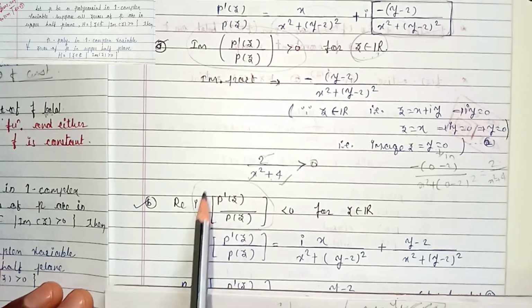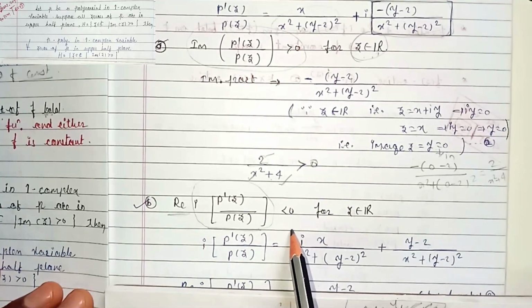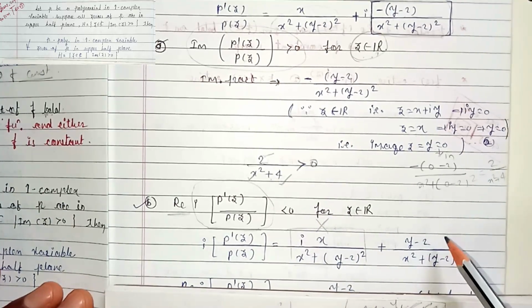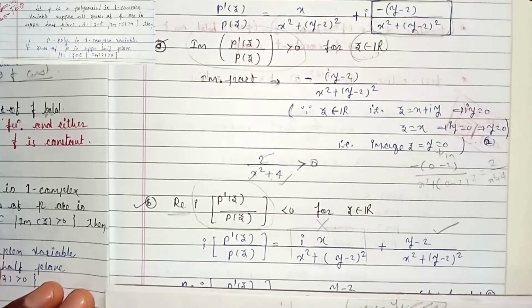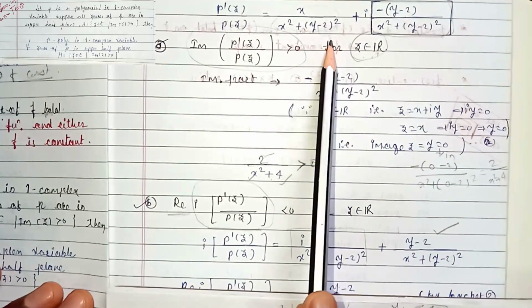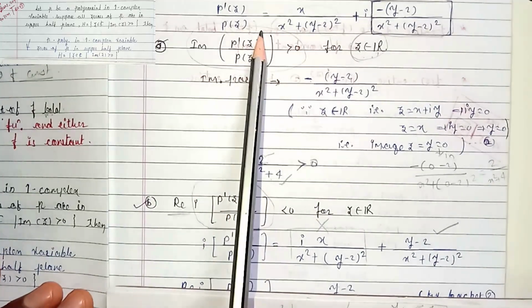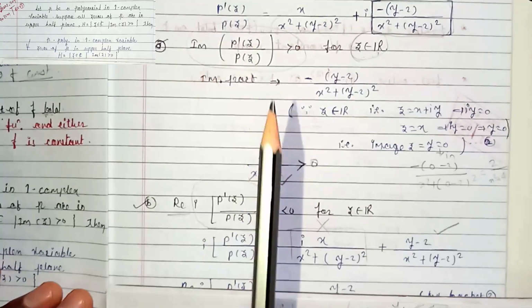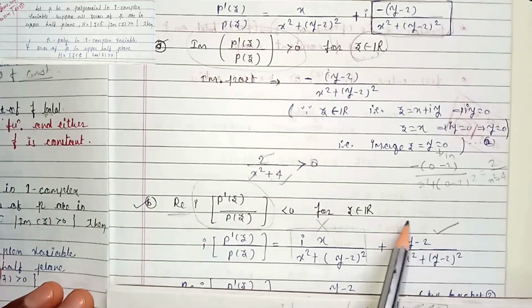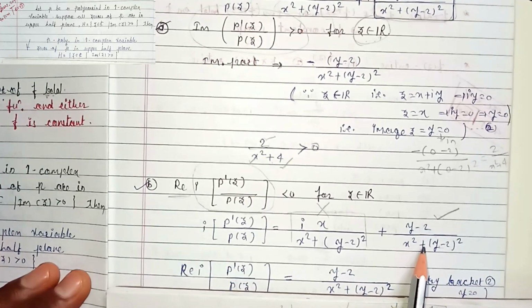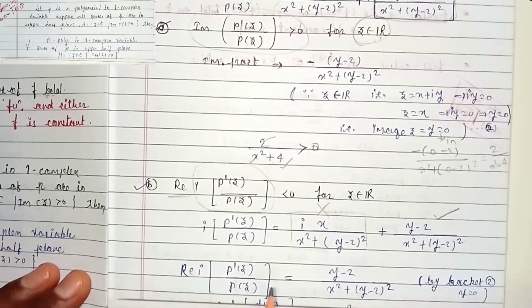Within that full term I want the real part only. This one is the imaginary part and this one is the real part. Don't get confused, don't take the real part directly from p dash of z upon p of z, because i is a multiplicand here. When you multiply i to this bracket, whatever real part you get, you have to select this one. So the real part is y minus 2 upon x square plus y minus 2 bracket square.